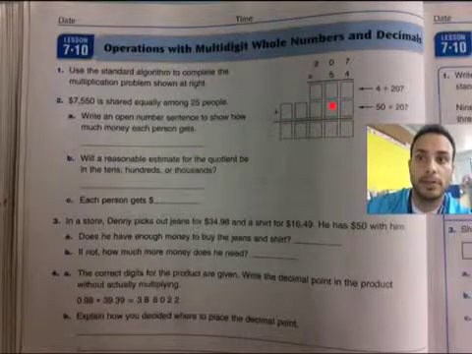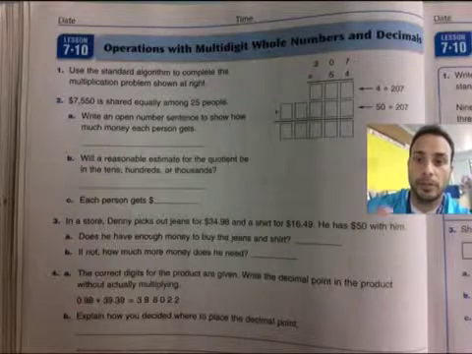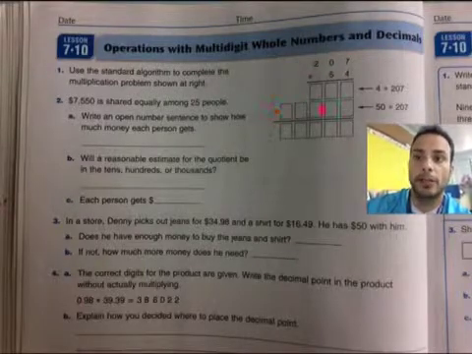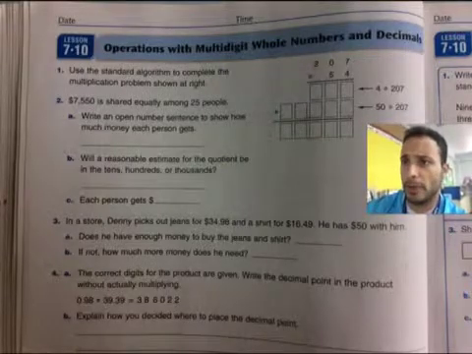5 times 7 is 35. Okay, and so on, carry the 3, 5 times 0 is 0, plus 3, okay? And so on, you fill this out, and then add them directly down, okay? That one's simple. Please figure that one out on your own.